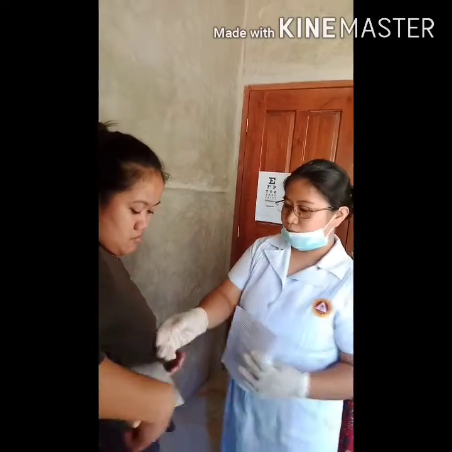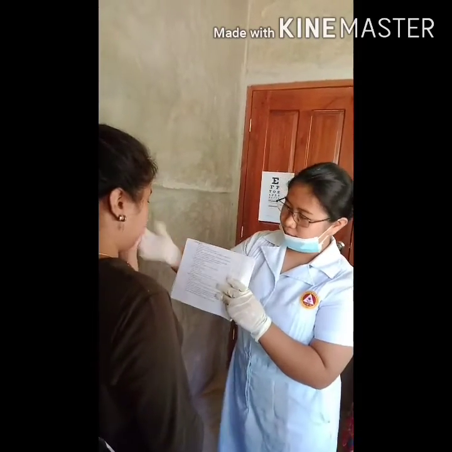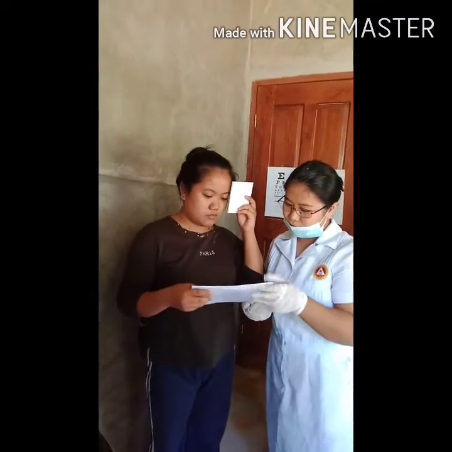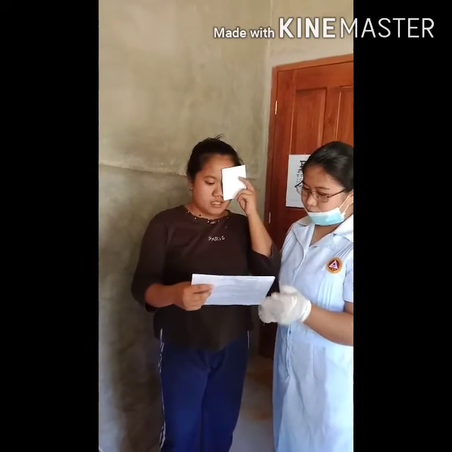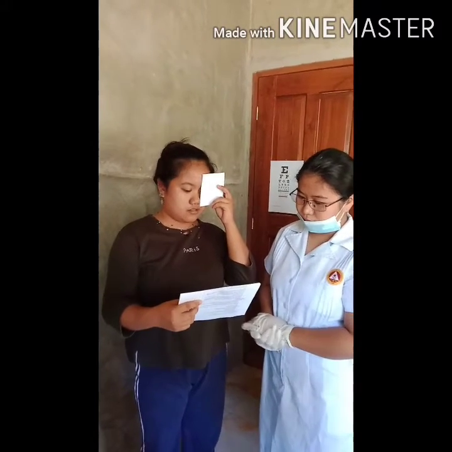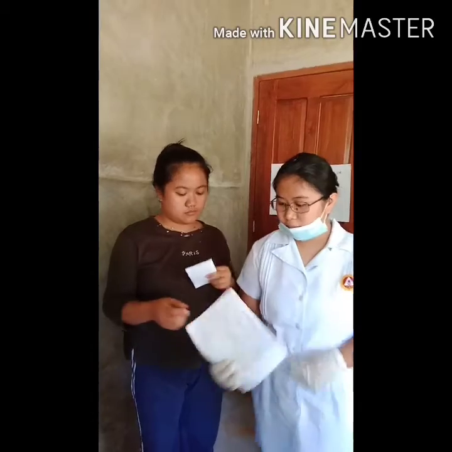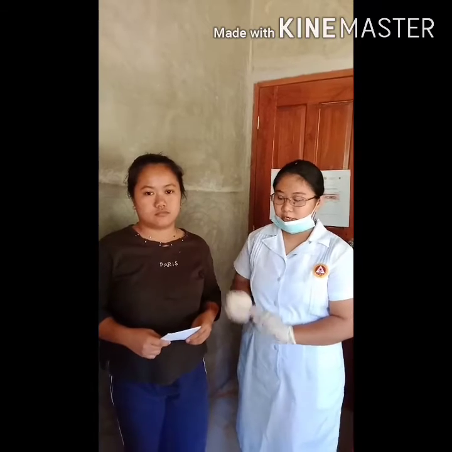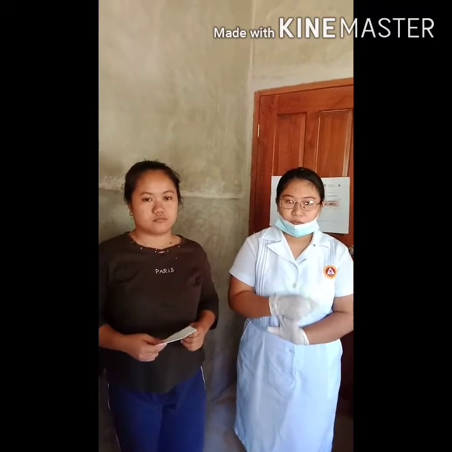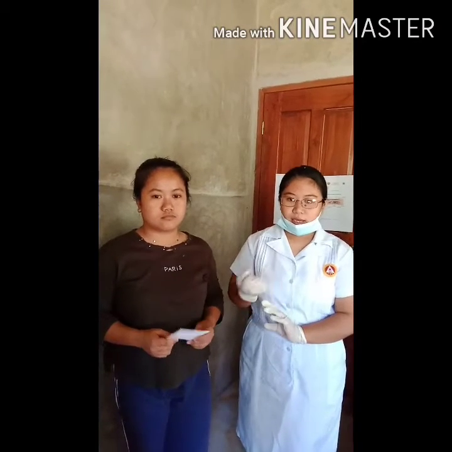Next, using the newspaper, ask the client to read the newspaper. Stand in front of the client. Ask the client to flex the head slightly forward. For the normal findings, the client reads print at 14 inches away from the newspaper. Next, for the normal findings, visual acuity is 20/20 OD and OS without hesitation.